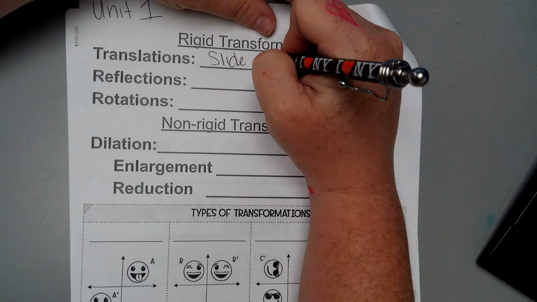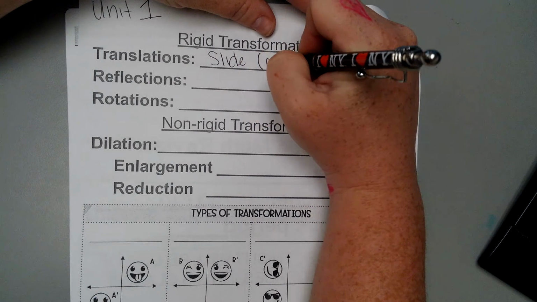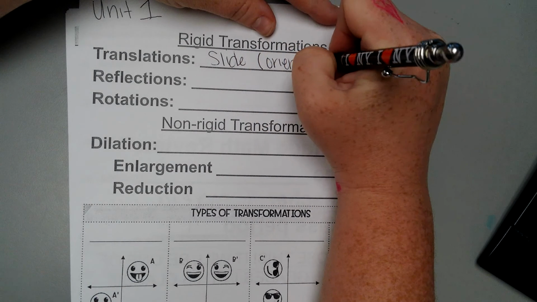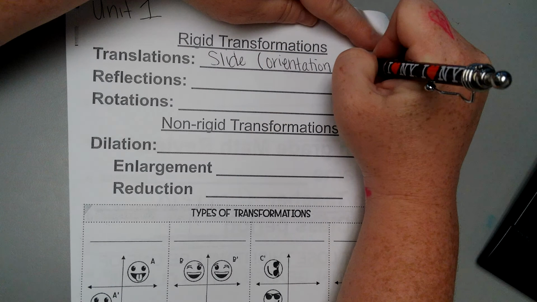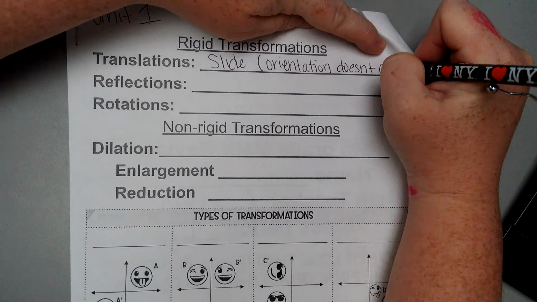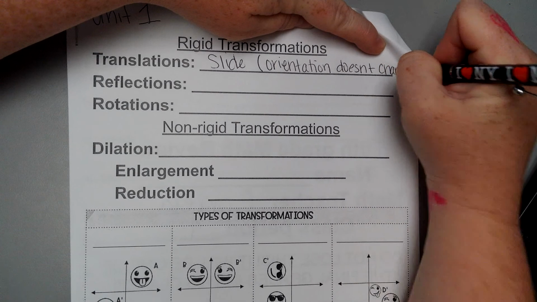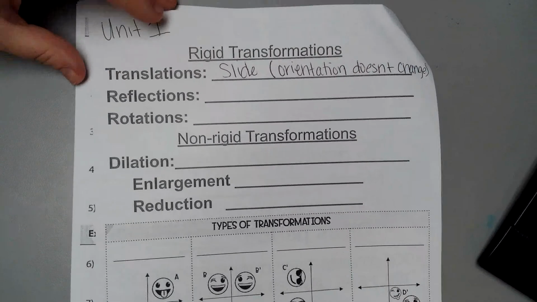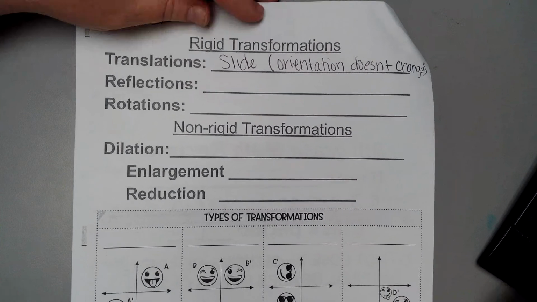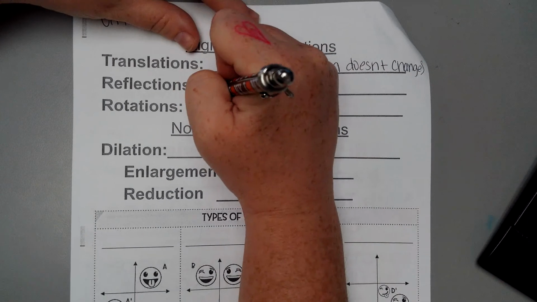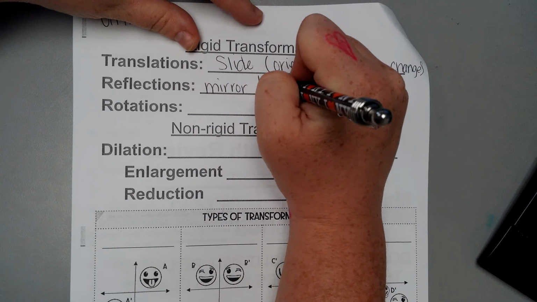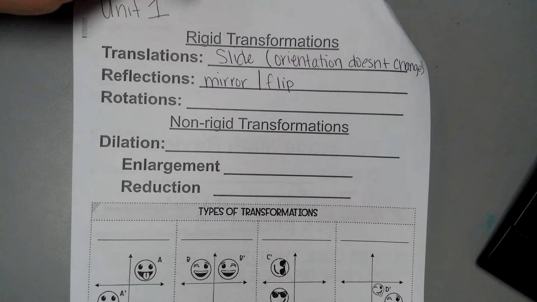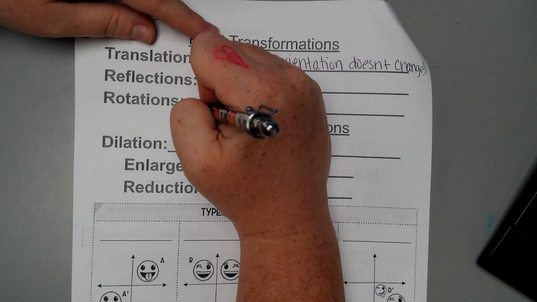So maybe orientation doesn't change. Reflection, just like a mirror, is to mirror or to flip. Rotation is to turn.